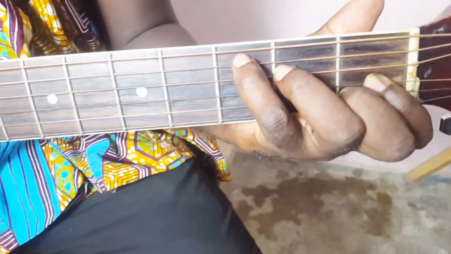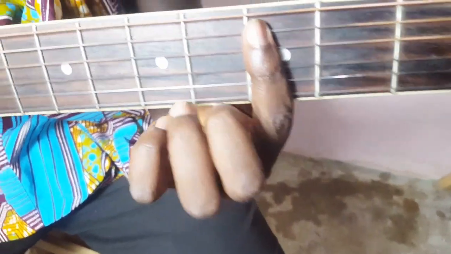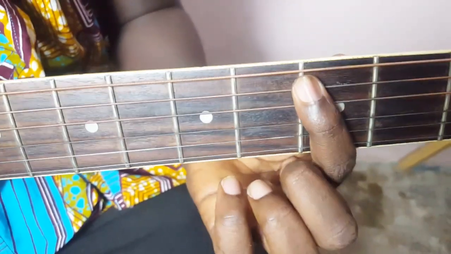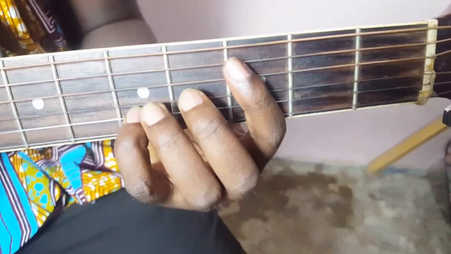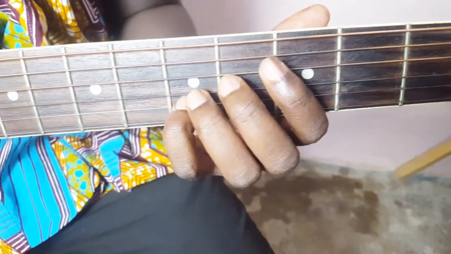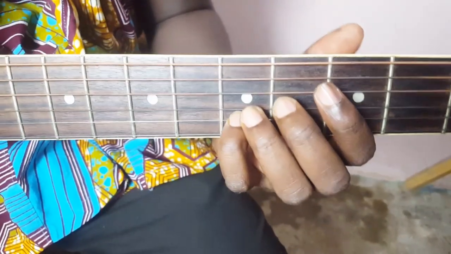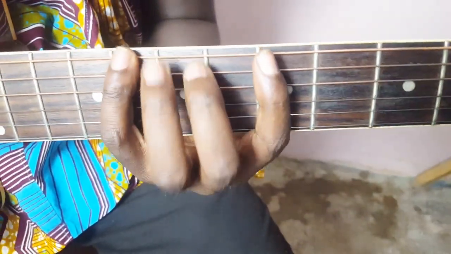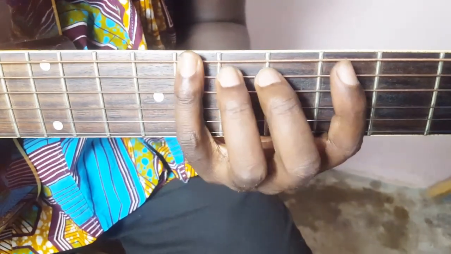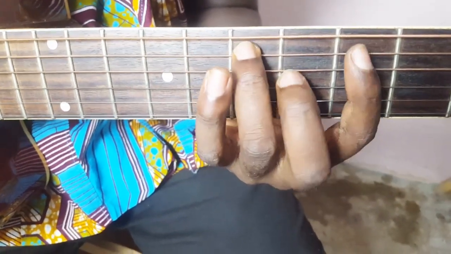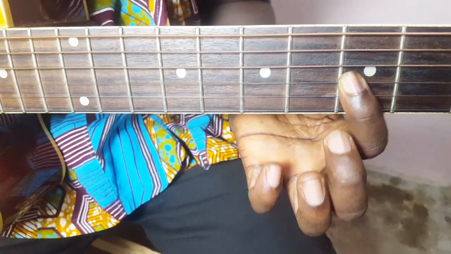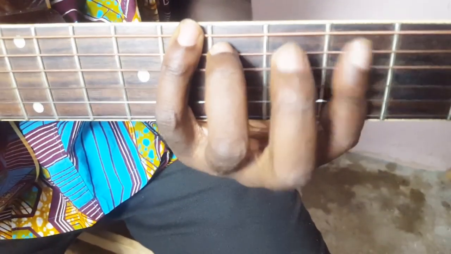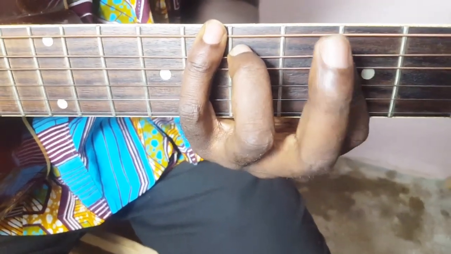It is C augmented. Now when you come here to the middle, that is 1 3 sharp 5. So let's quickly arrange it here. It's like this: 1, 3, sharp 5, then 1 here, 3 also here. So we have this augmented C.